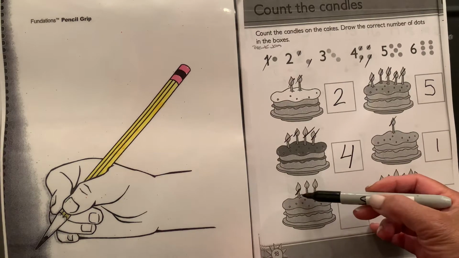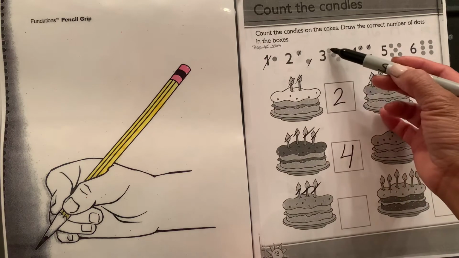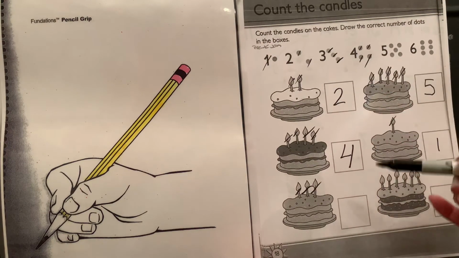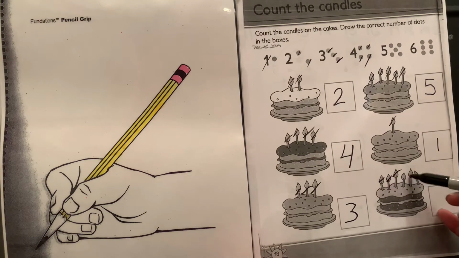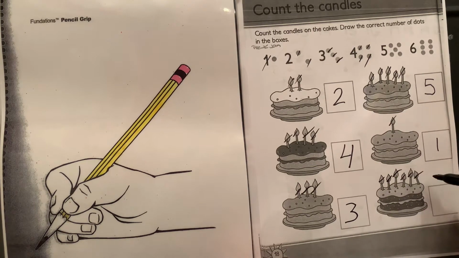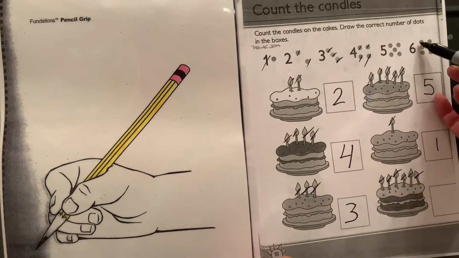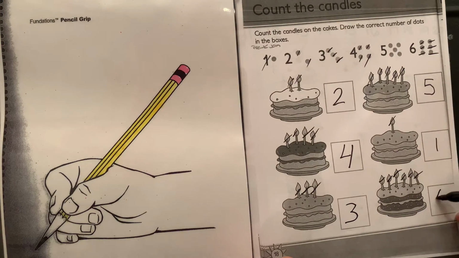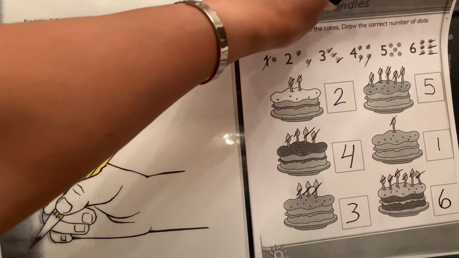Let's count. 1, 2, 3. Write the number 3. Then 1, 2, 3, 4, 5, 6. 6 candles, and the number 6 goes right in the box.